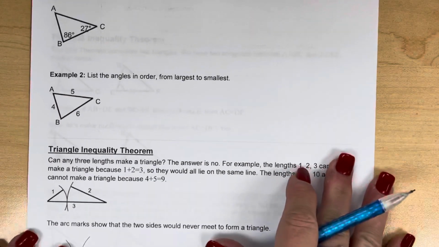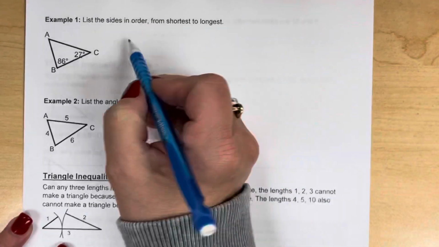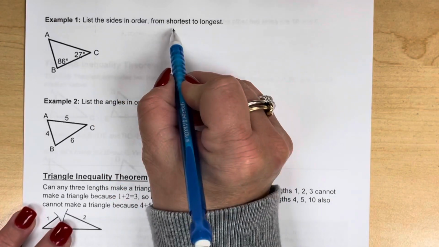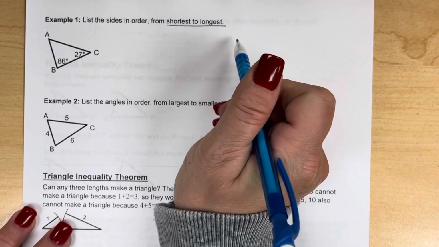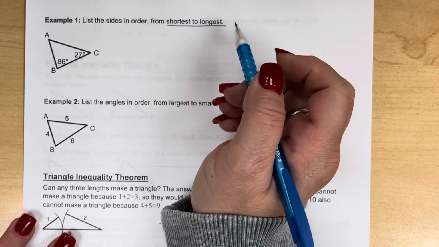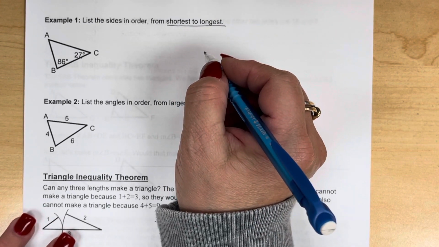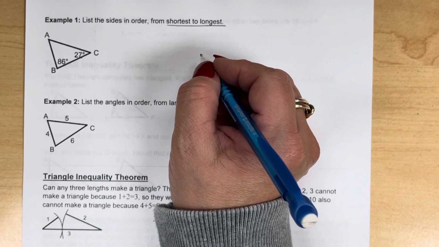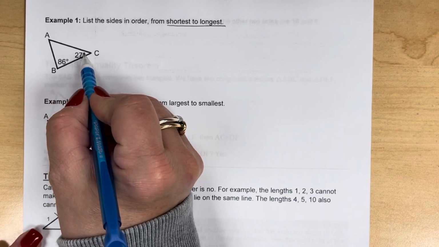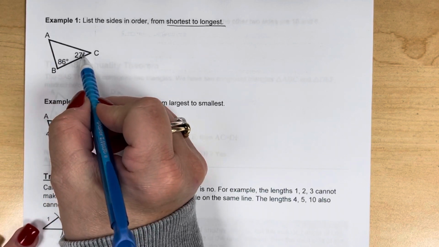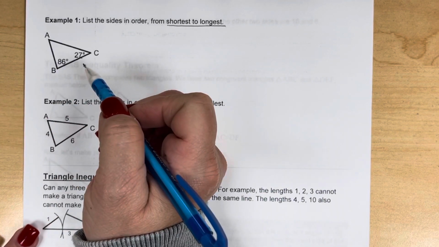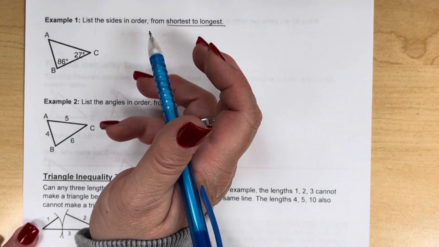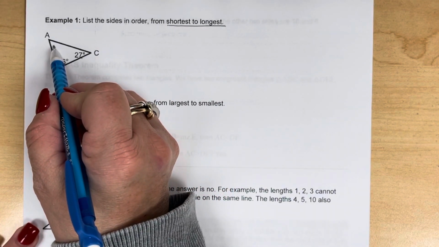Okay, let's take a look at example number 1. List the sides in order from shortest to longest. It's always a good idea to underline or highlight that. That way you make sure you put them in the right order, okay? So first of all, we're going to take our knowledge about triangles, and we know that all 3 angles in a triangle add up to equal 180, okay? So we need to find this missing angle first.